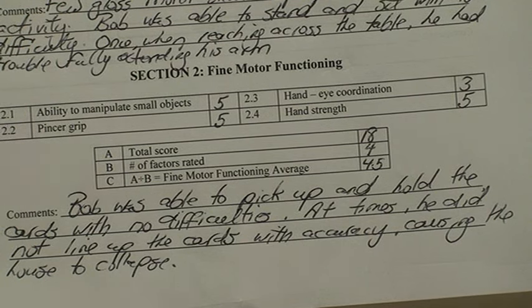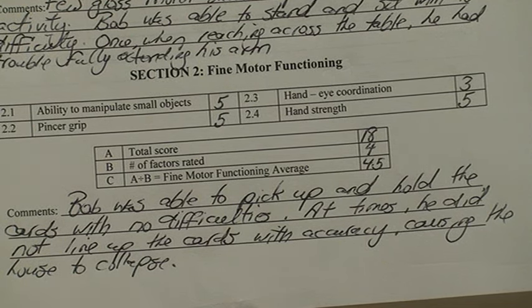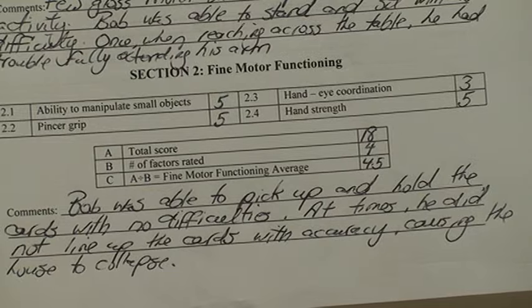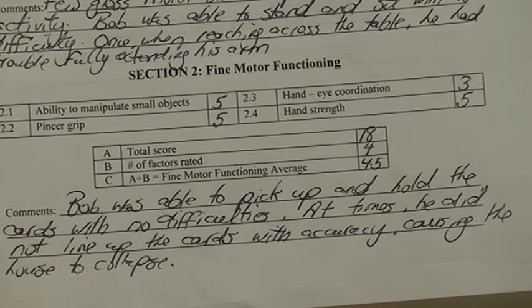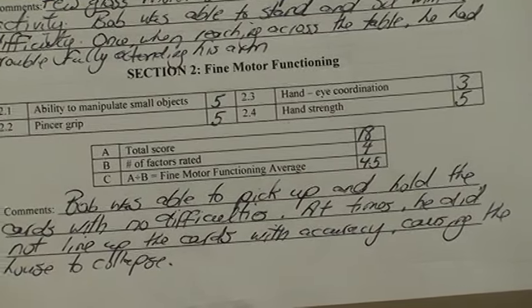Comments associated with that was that Bob was able to pick up and hold the cards with no difficulties. At times he did not line up the cards with accuracy, causing the house to collapse. So again, that would explain the lower score in fine motor functioning. So that's section 1 and section 2.